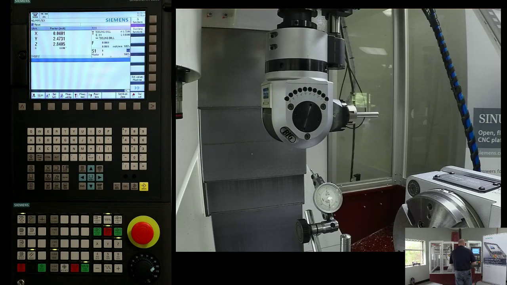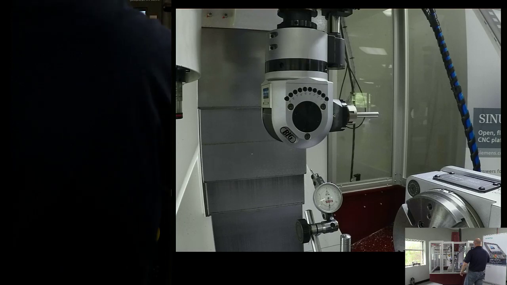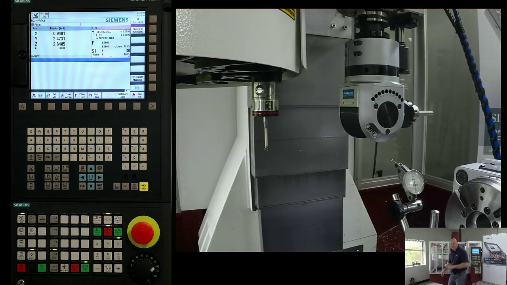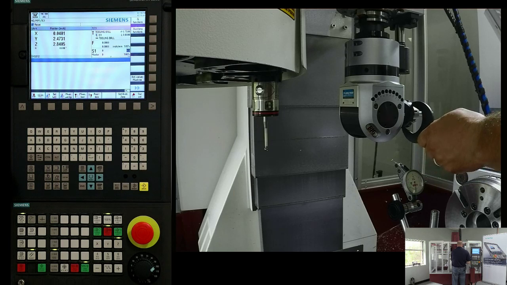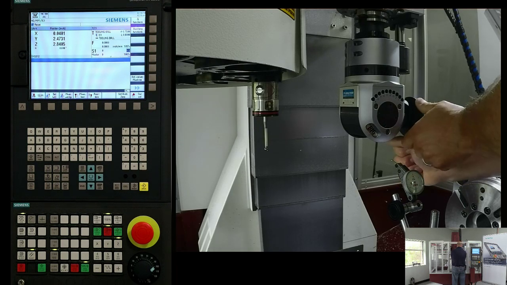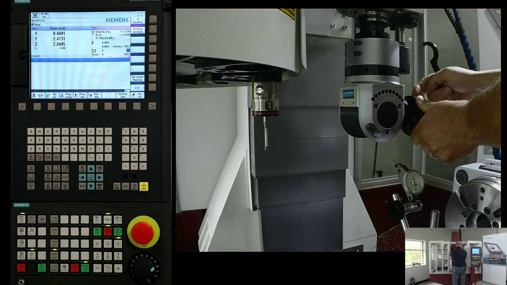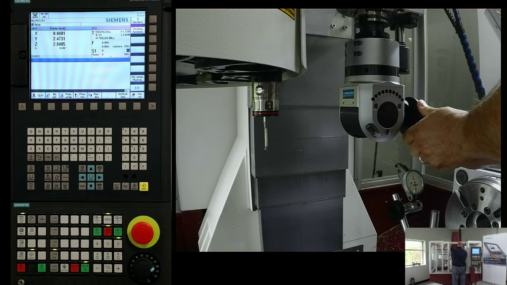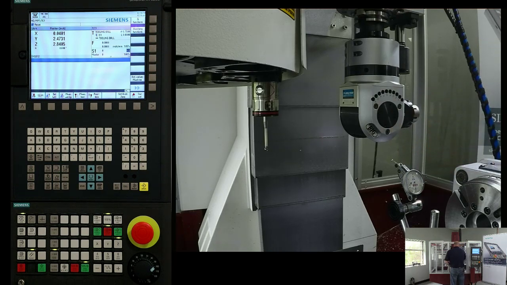So I used this standard, this ground rod, just to be able to make sure things were square. But my next step is actually putting in a tooling ball into the spindle. And what that's going to do is allow me also to verify or validate these values, these numbers, once I'm done them all.